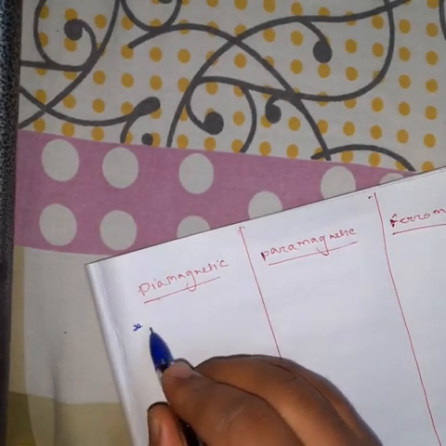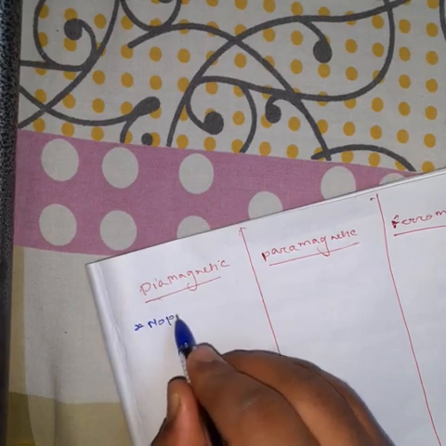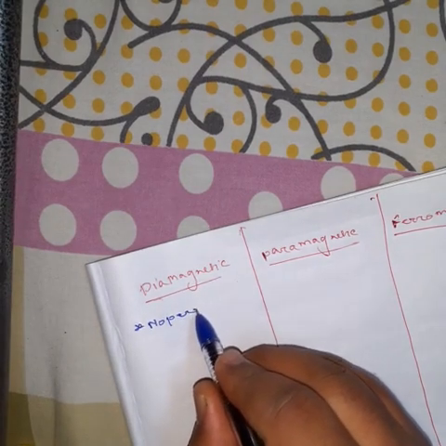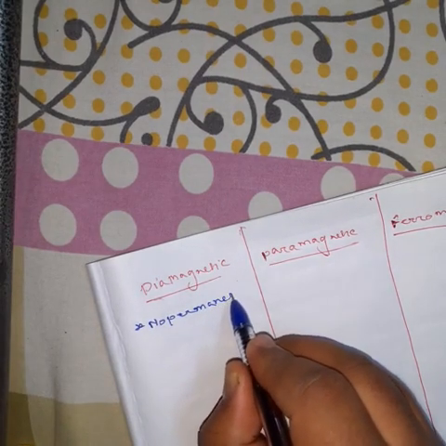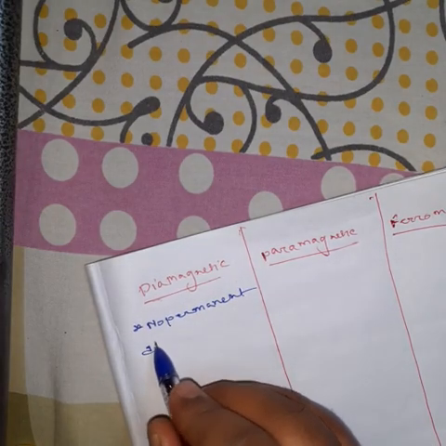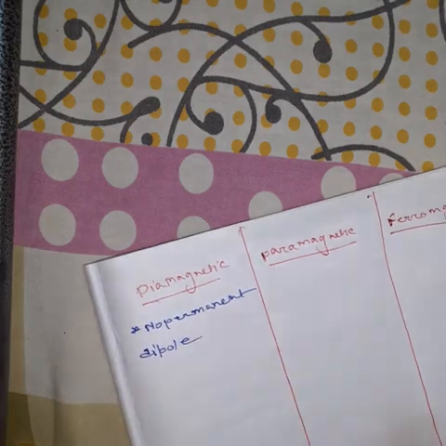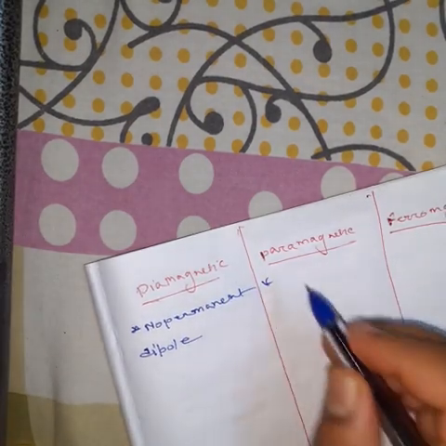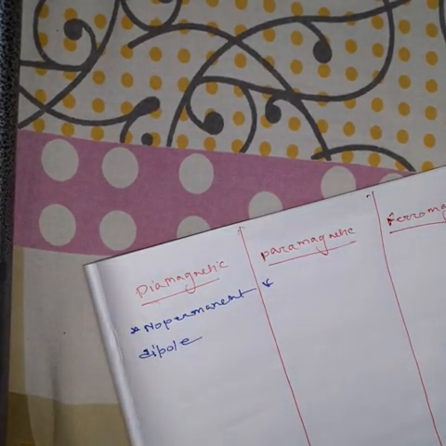So in diamagnetic there is no permanent dipole. But the other two, the paramagnetic and the ferromagnetic, are a little bit similar.